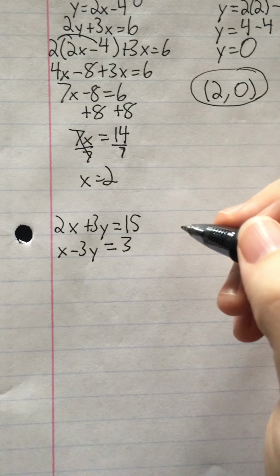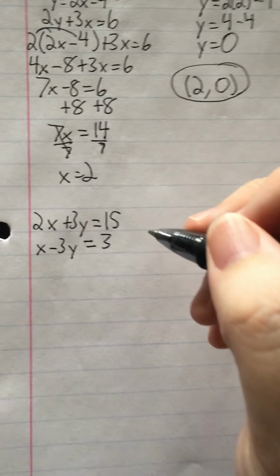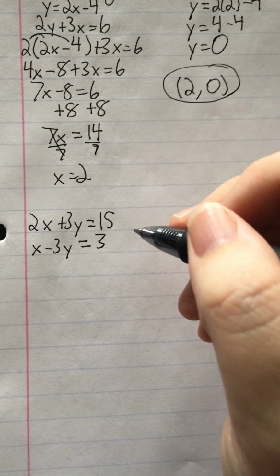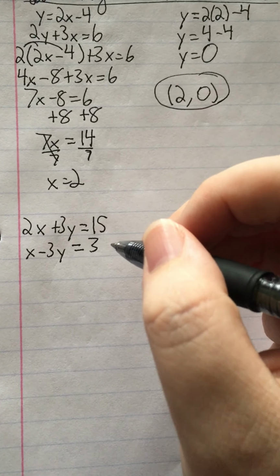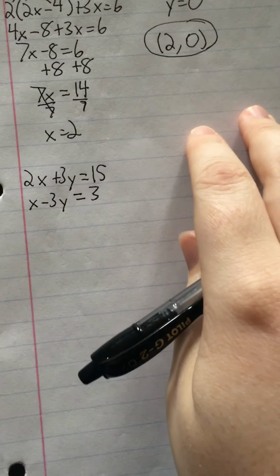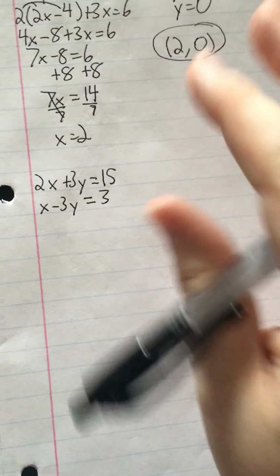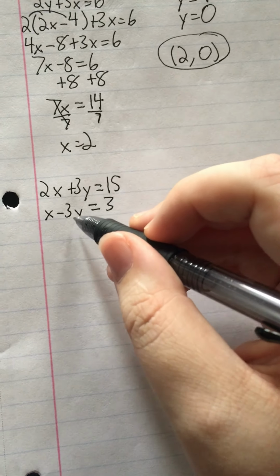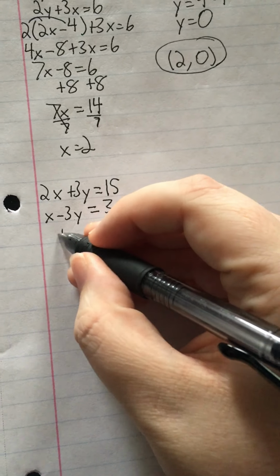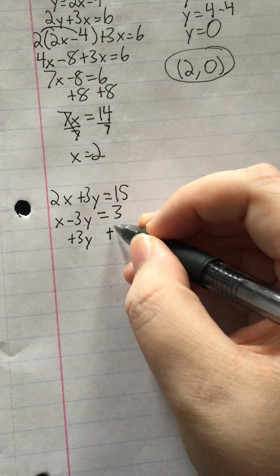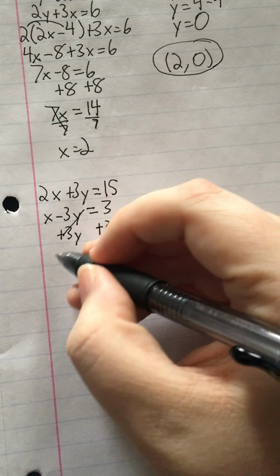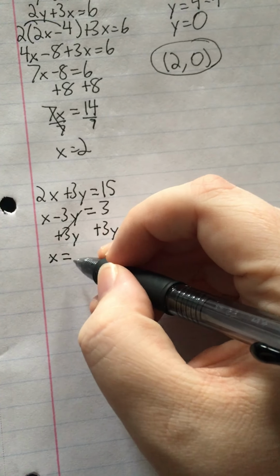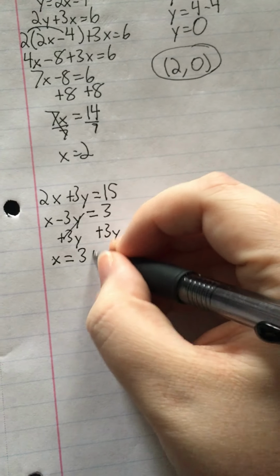Now, I know that you could easily do this one with elimination, but I want to challenge you to do substitution with this. It's good practice, I promise. So with this one, what I did was I just moved this 3y over. So I added 3y on both sides. And I got x is equal to 3 plus 3y.